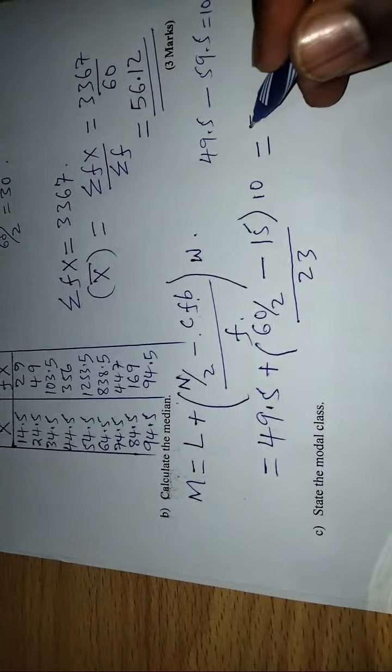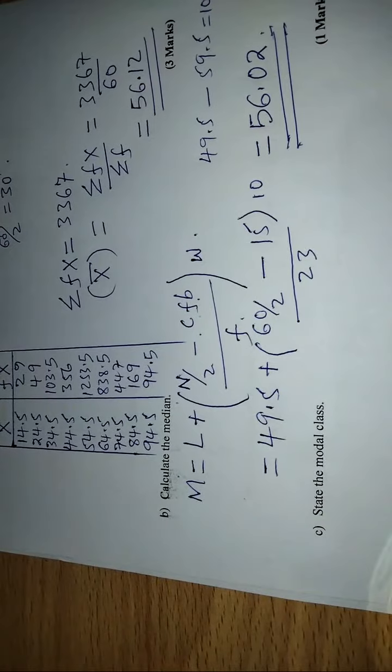Then I add 49.5. This gives me 56.02. This is the median mark for those students who did the given test.